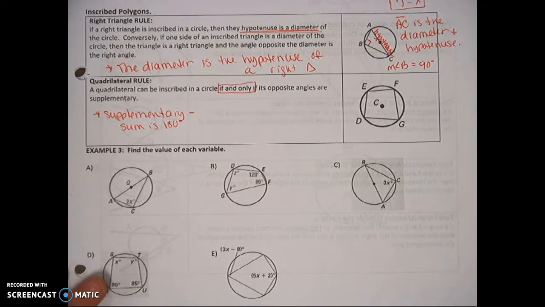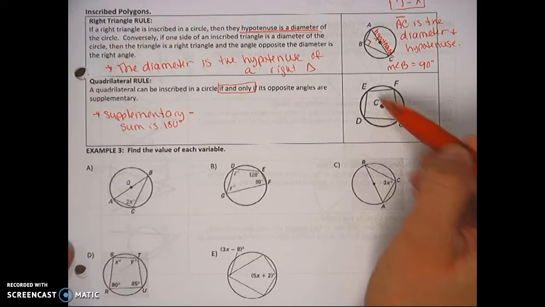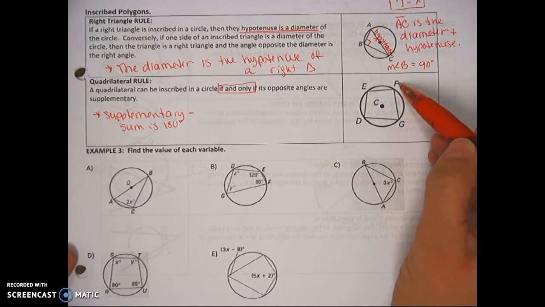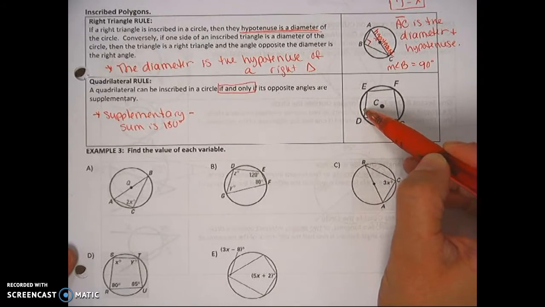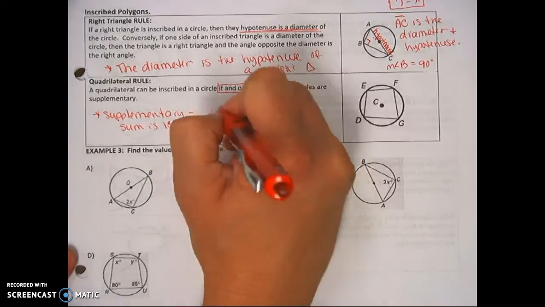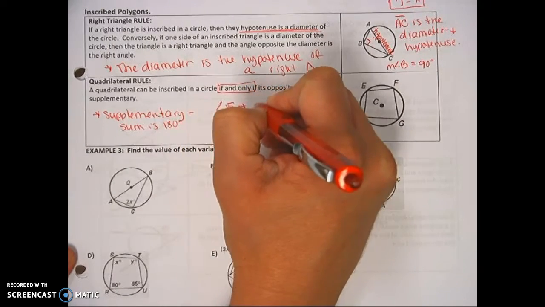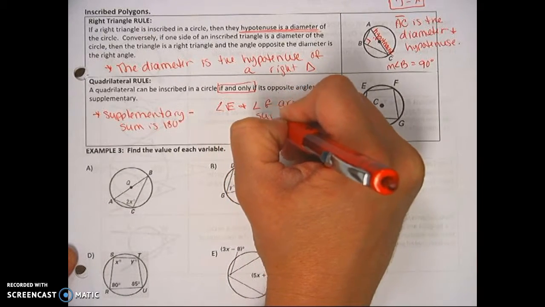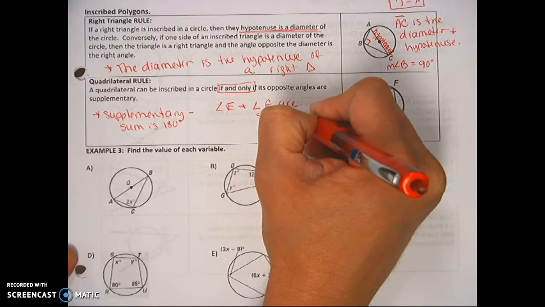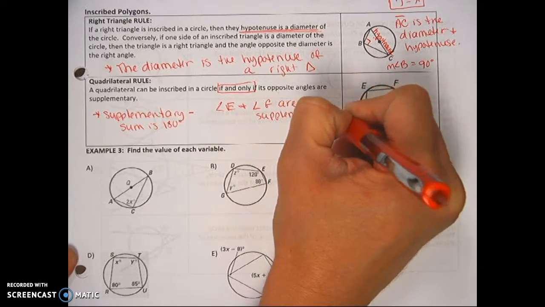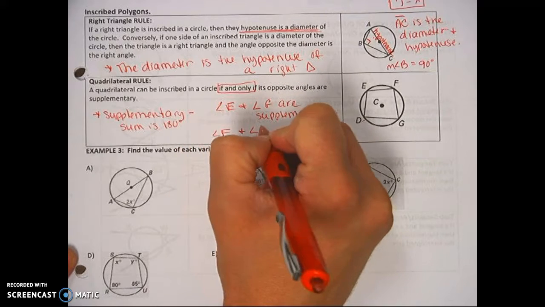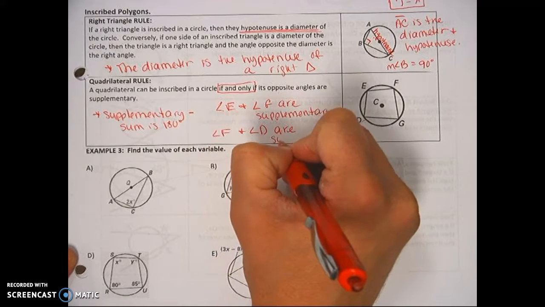So basically what this is saying is that the opposite angles E and G add to be 180 degrees, and opposite angles F and D add to be 180 degrees. So angle E and angle G are supplementary. Angle F and angle D are supplementary.